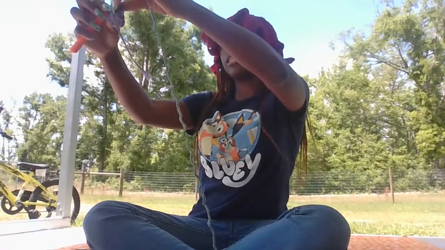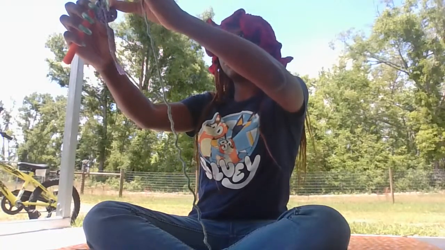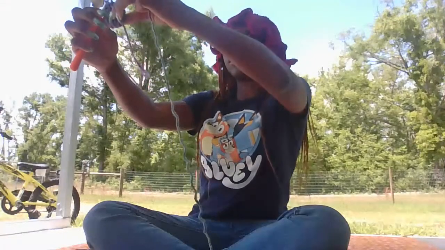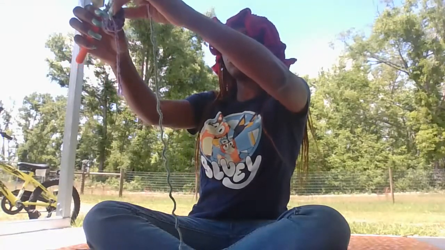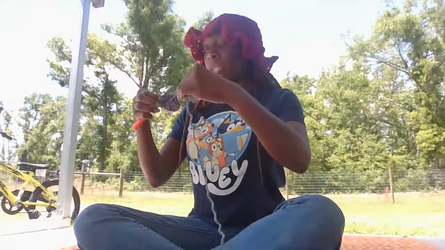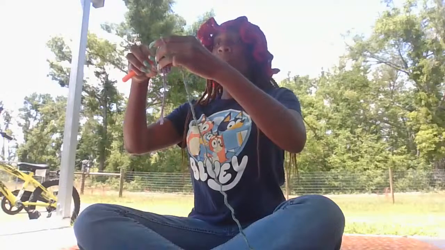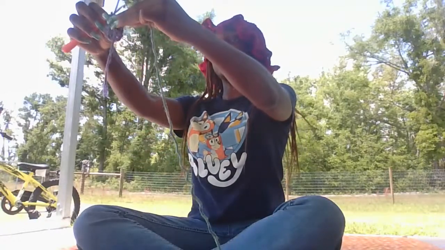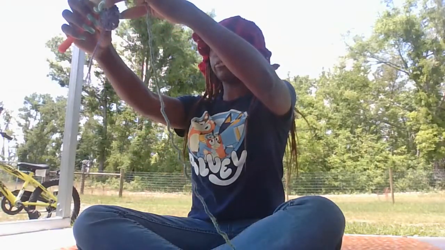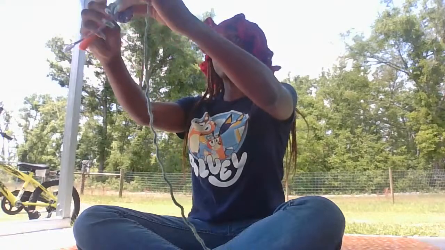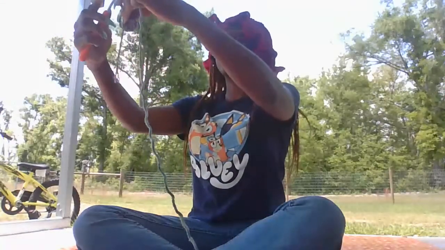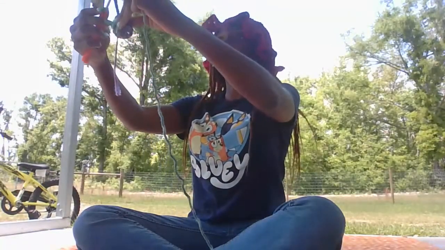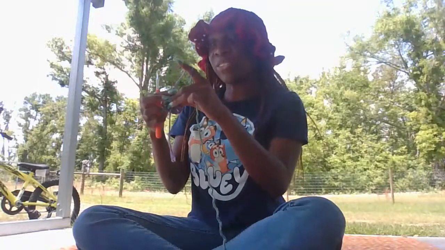So you can still see the cluster space in between the clusters, especially right here, because this is where we're going to start working in. We only work in the cluster spaces. I don't work on top of stitches at all, only the cluster spaces. So once we slip stitch into that little space right there, we're going to chain up three. 1, 2, 3.